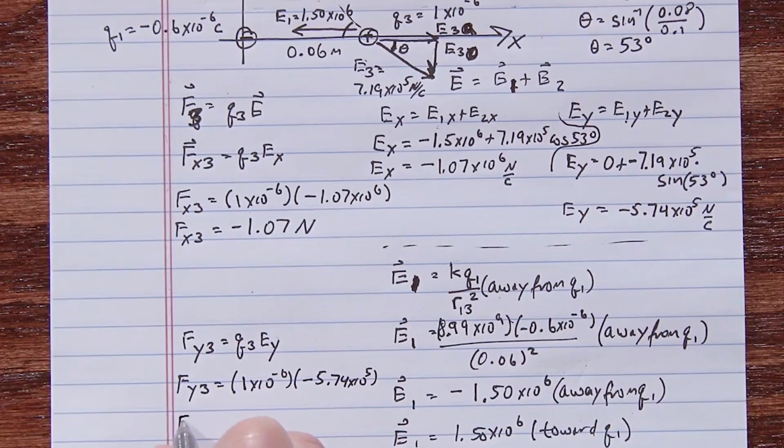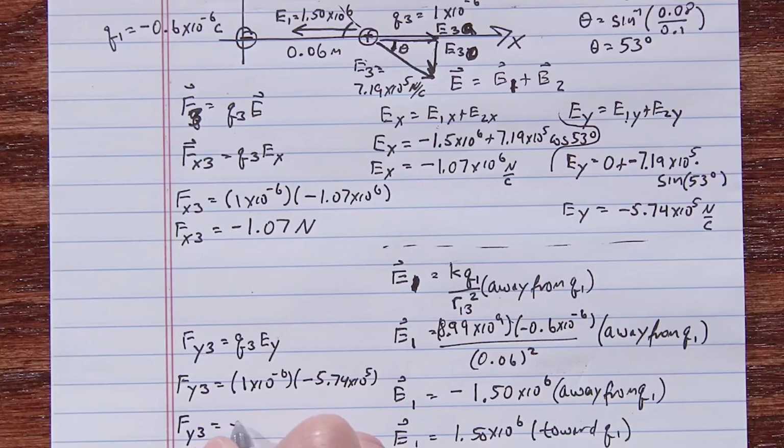And that tells me that the y component of the force on charge 3 is 1 times 10 to the negative 6 times negative 5.74 times 10 to the 5. That is a negative 0.574 newtons in the y direction.